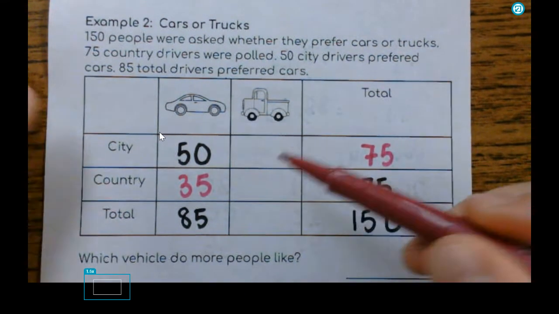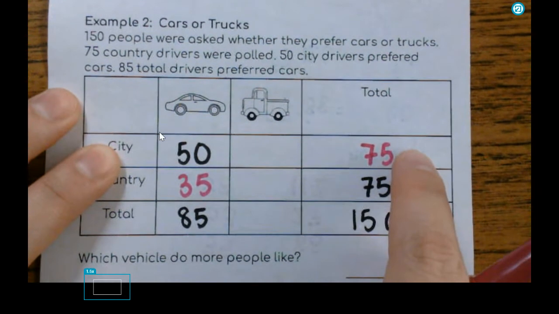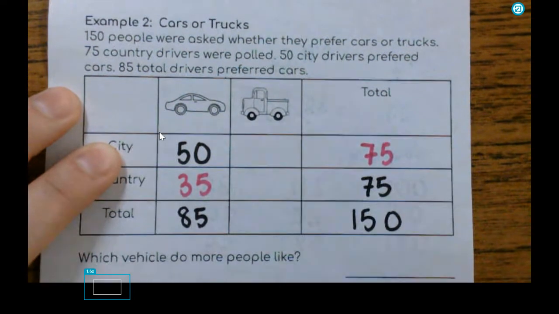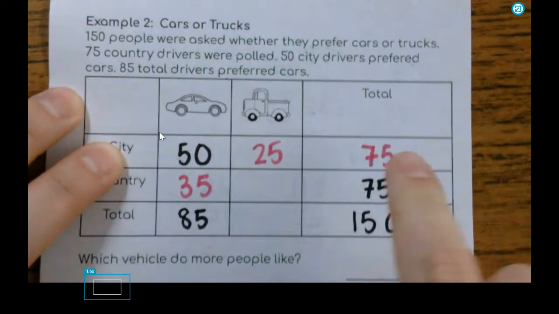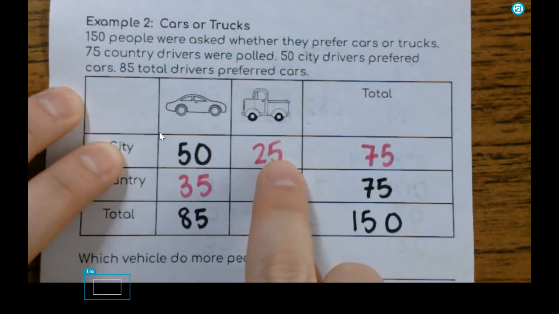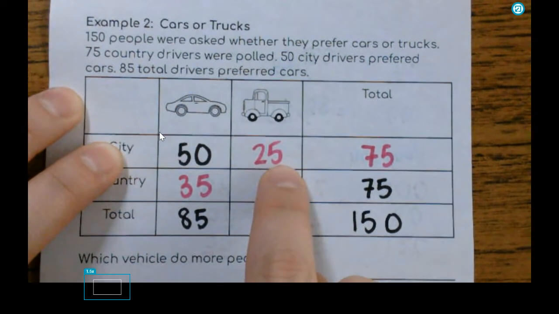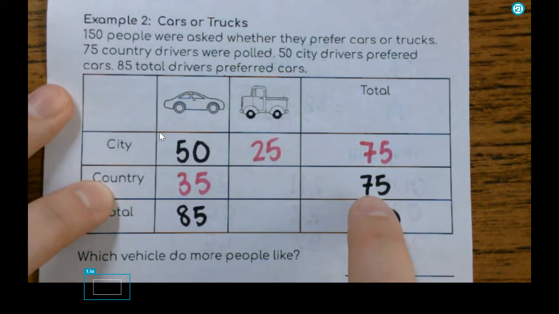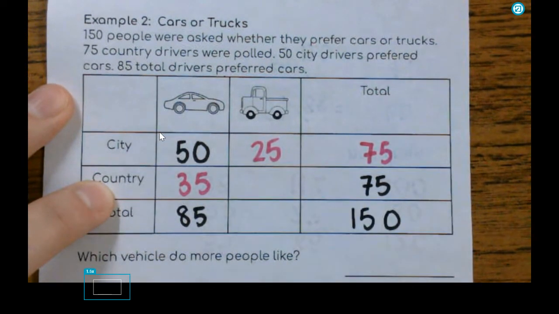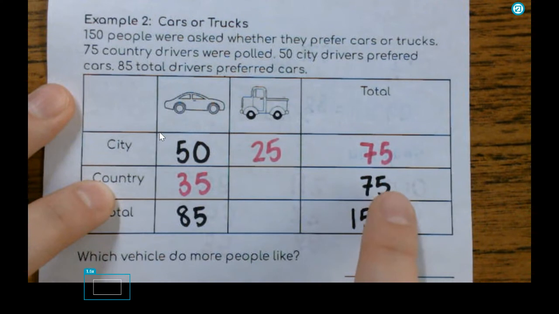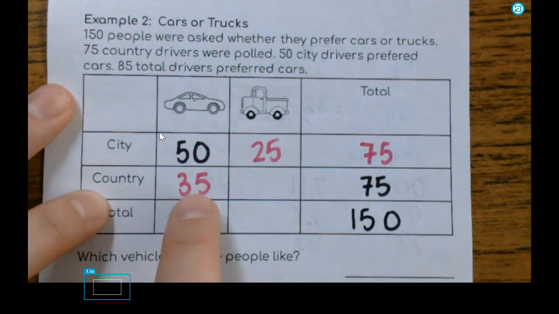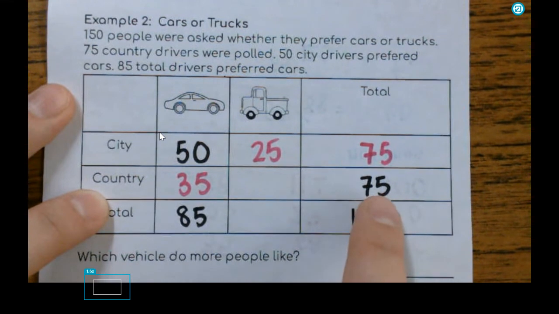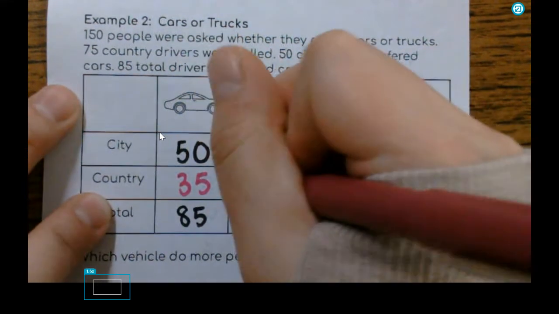So I'm just going to start from the top. If there's 75 total people from the city and 50 of them like cars, how many of them must like trucks? 25. Because you can either say 75 minus 50 is 25, or you can say 50 plus what number is 75. Next one I can do, I've got 75 total country drivers and 35 of them chose cars. So I can say 35 plus what is 75, or I can do 75 minus 35 is 40.